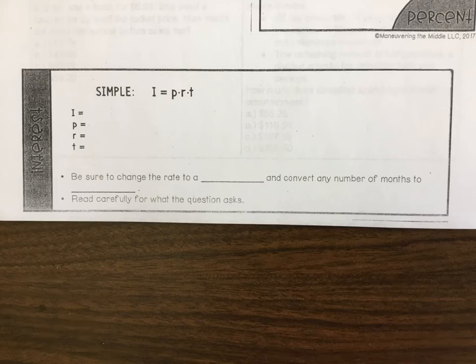The second part of percent problem solving is simple interest at the bottom of your page. Remember, that involves several different letters that stand for different things in our formula. So I stands for the interest, which is money, the amount of money that we earn in interest or have to pay in interest. P stands for the principal, which is also money. Could be money that we've loaned or borrowed, or money that we put into an account.